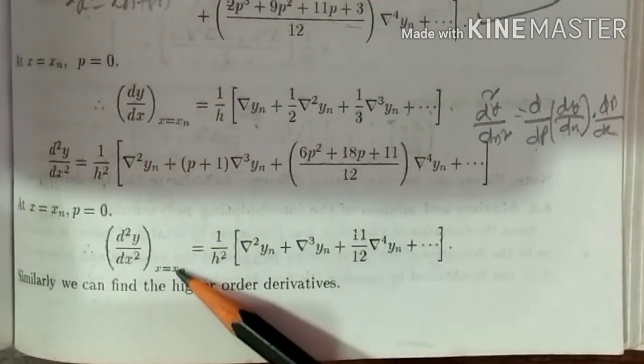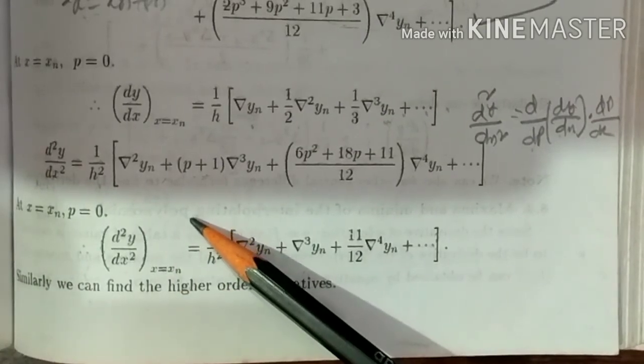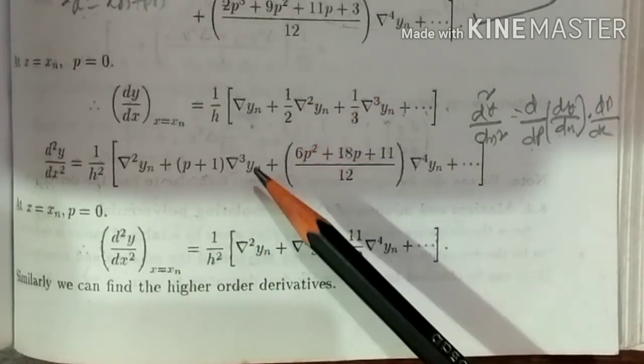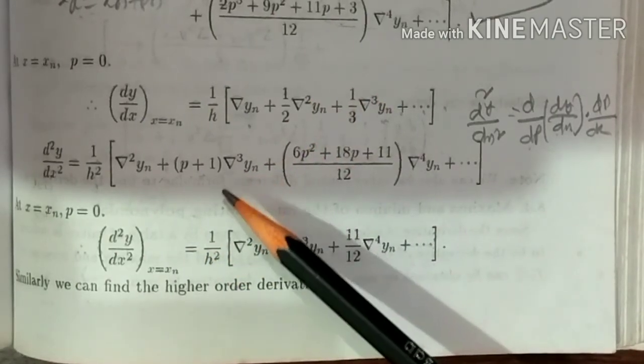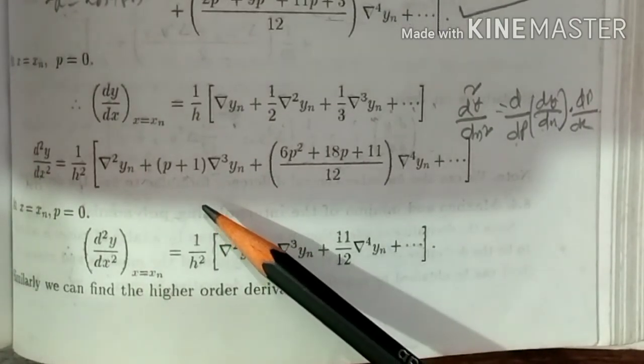In the next video, I will explain one problem taking Newton's forward difference interpolating polynomial and Newton's backward difference interpolating polynomial, both for finding the first order, second order or higher order derivatives.